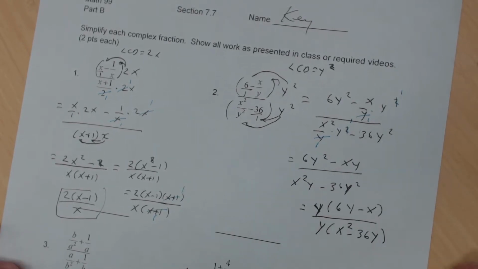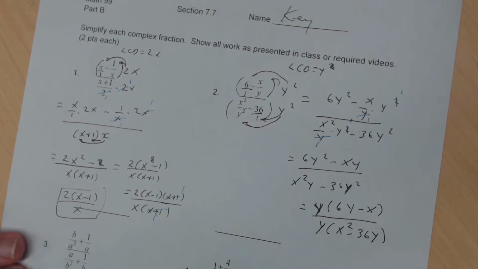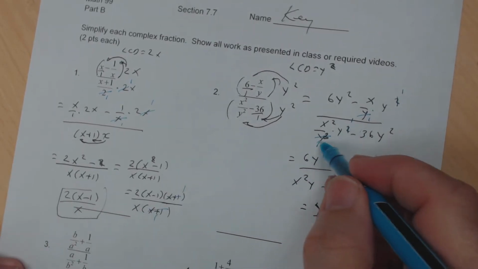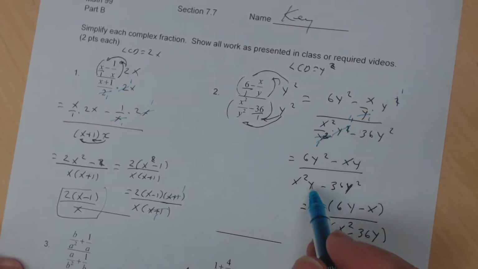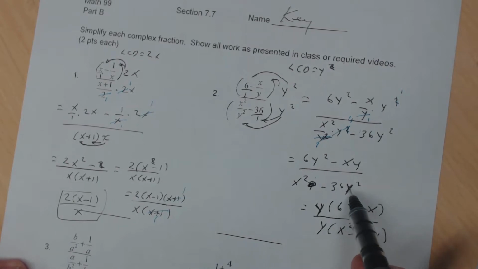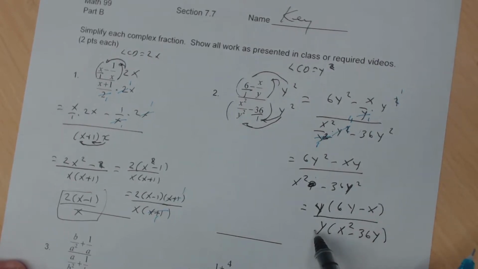I'm sorry, right here, I kind of messed this up. Right here, that was a y squared. I put this as y. So this y squared will divide with this y squared, and you're just left with x squared right here. And then over here, okay, this part's right. So that's going to change this right here, because this is now the difference of two squares. So I'm going to get x minus 6y times x plus 6y.